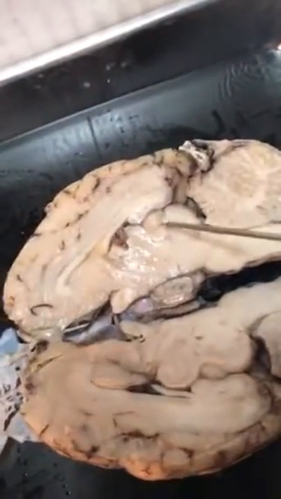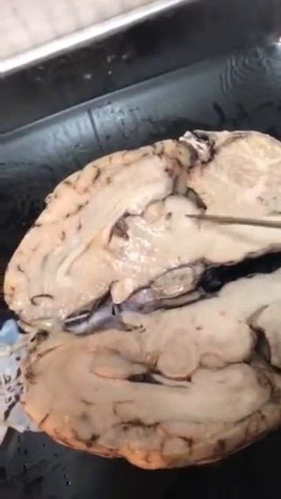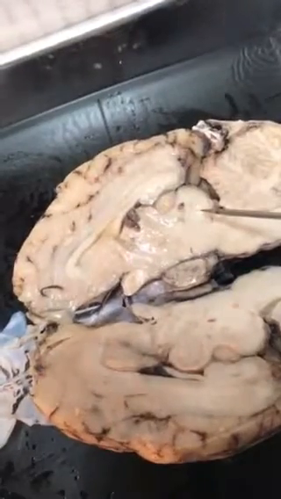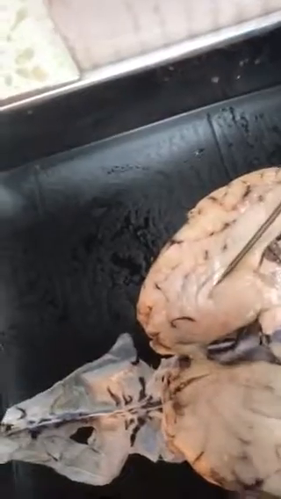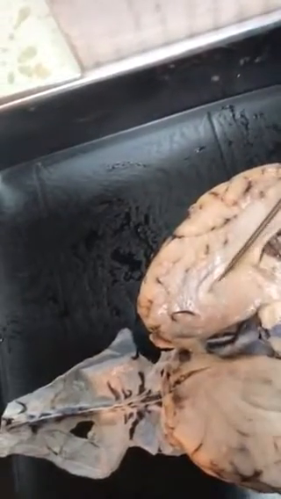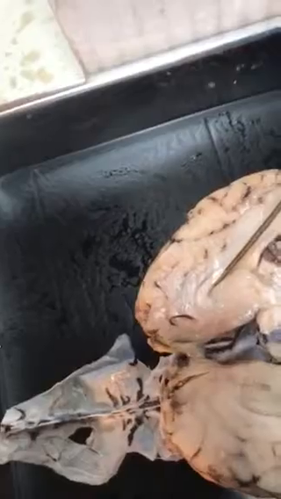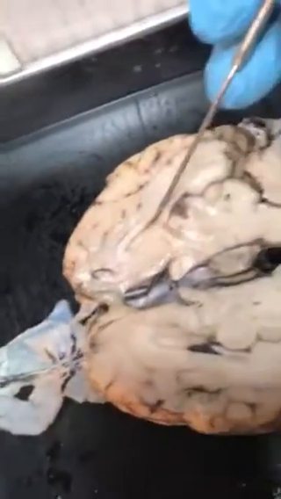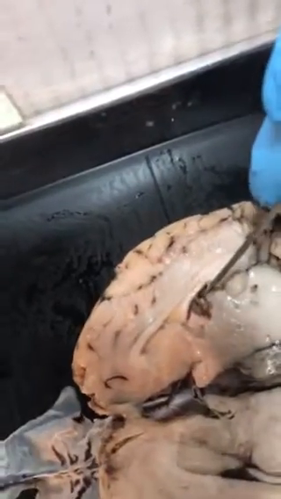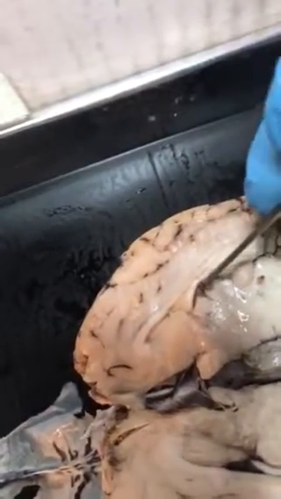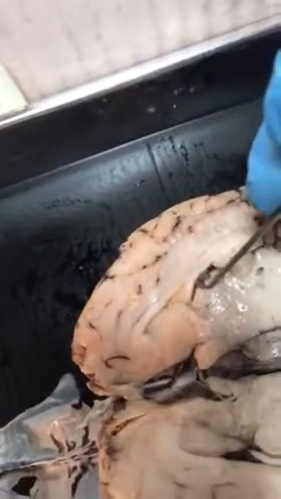You have the thalamus right here, and then the hypothalamus right here. The lateral ventricle is this right here. Underneath the corpus callosum is the lateral ventricle. Your third ventricle is this space right here. Third ventricle. And then underneath that, right here, you have your fourth ventricle.